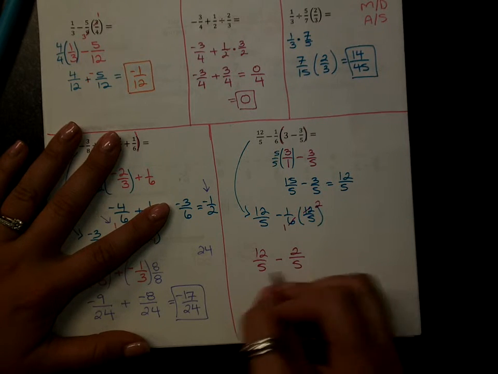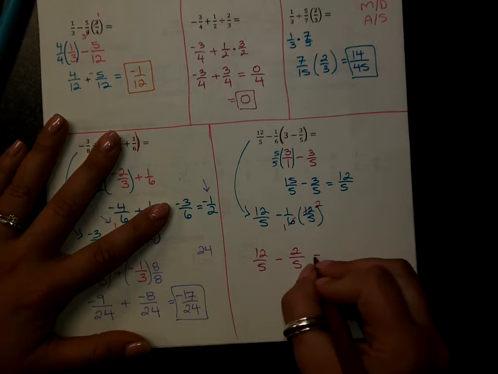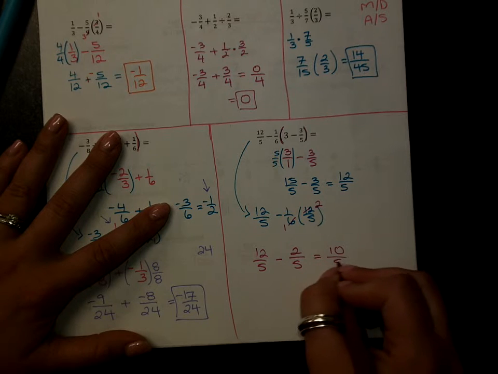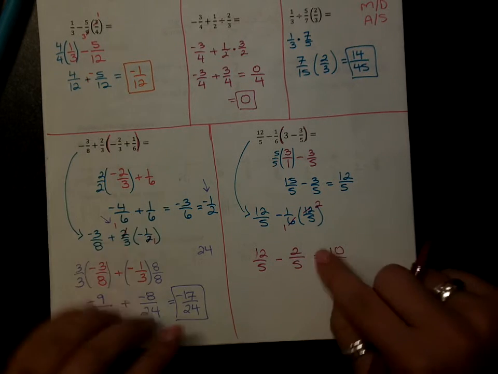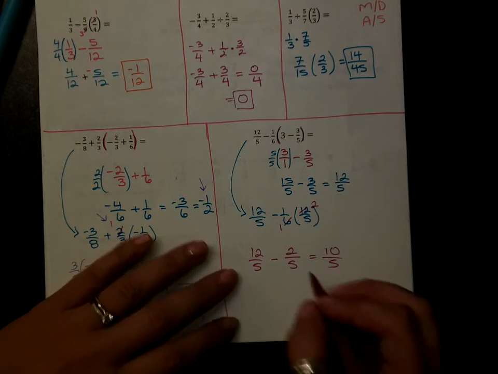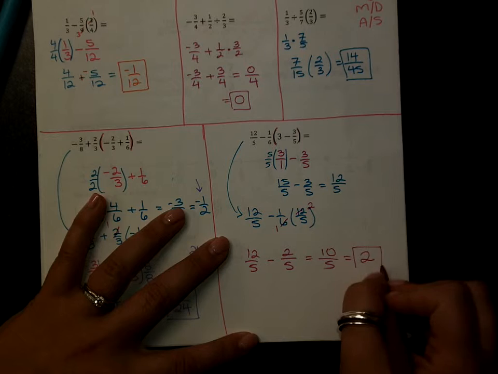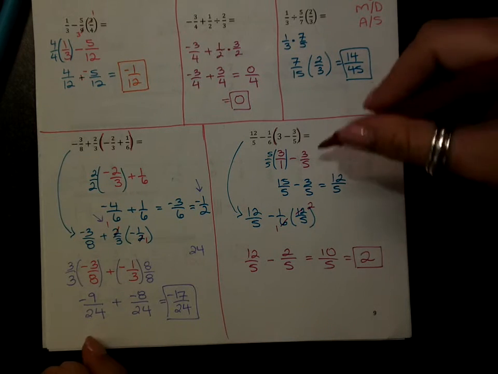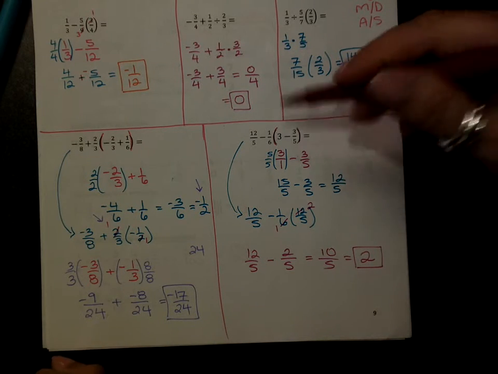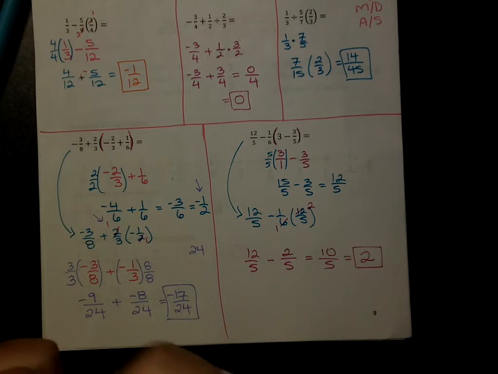Well, lucky for us, because we cross-reduced, these guys match now. And we end up with 10 over 5, 12 minus 2. Again, you can do keep change if you'd like to. 12 minus 2 is 10 over 5, which reduces to just plain old 2. So you work one layer at a time. Some students even like to label what they're working on and which step they're on.